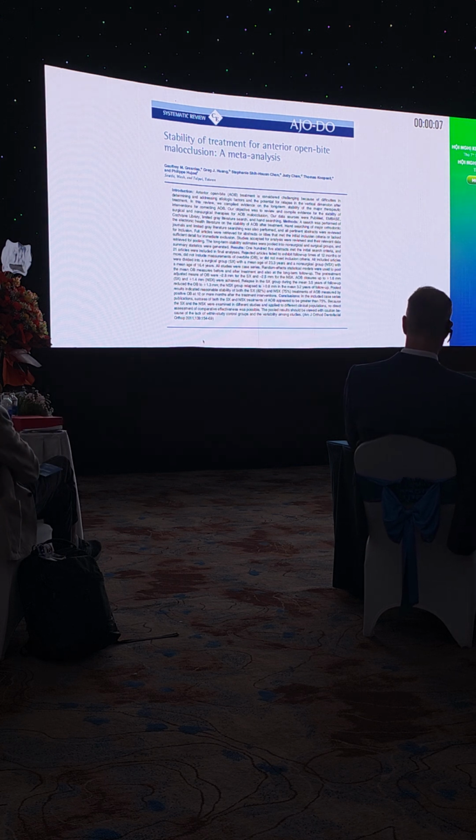You can see that you can lose about 1/3 of the intrusion of the posterior teeth regardless of it. So what does that mean? 1/3. If I intrude 2 millimeters, I'm going to lose, I will only have left about 1.2 millimeters.